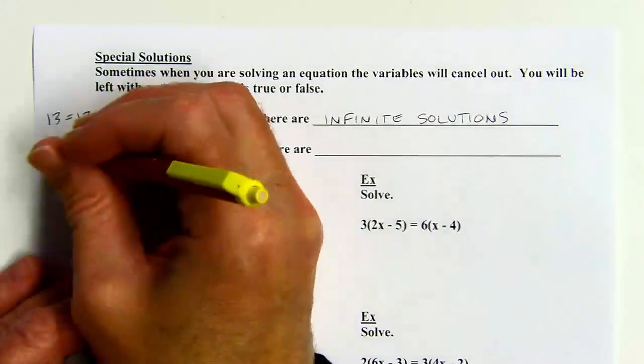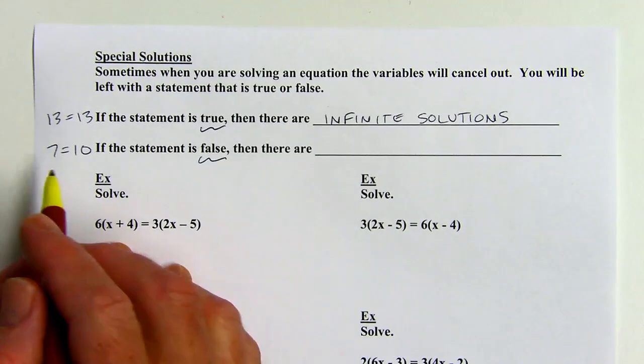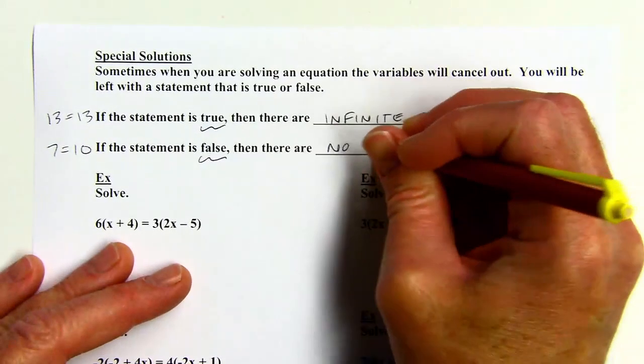If the statement is false, like 7 equals 10, well, no, it doesn't. 7 does not equal 10. So if you get something like that, then there are going to be no solutions.